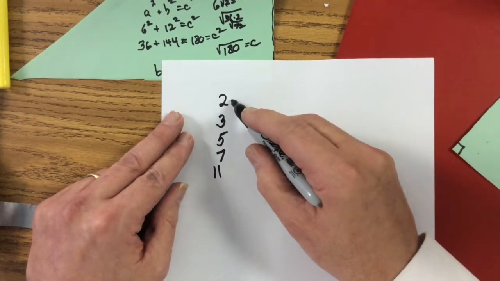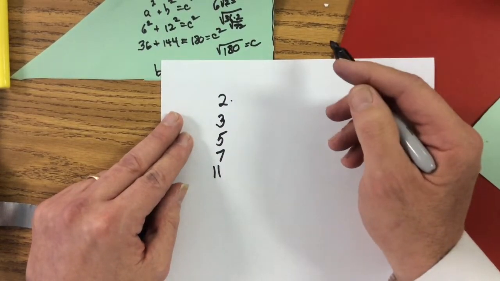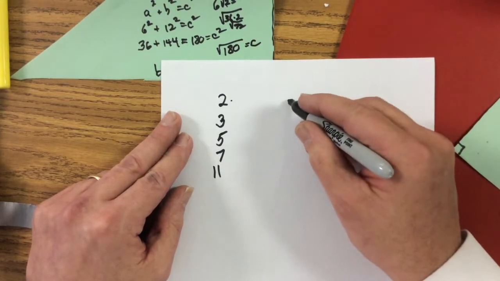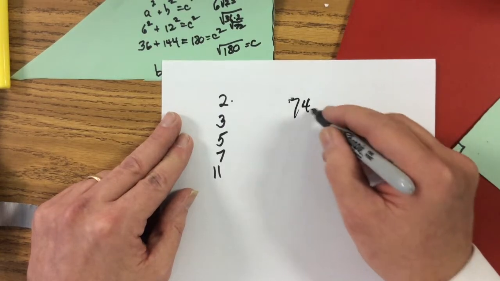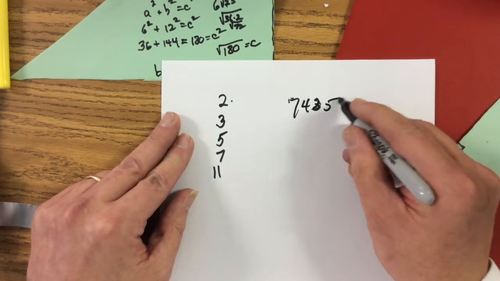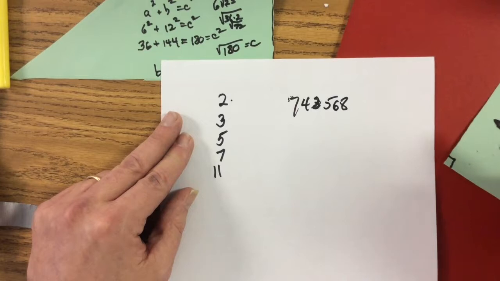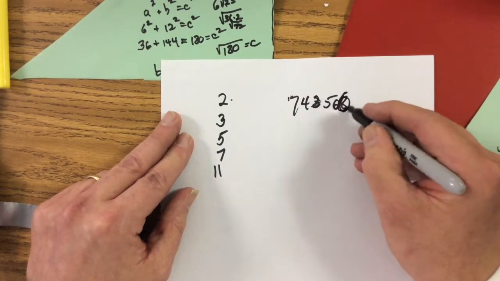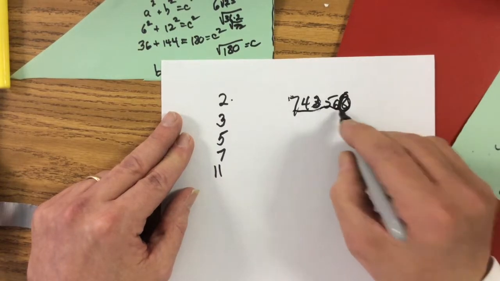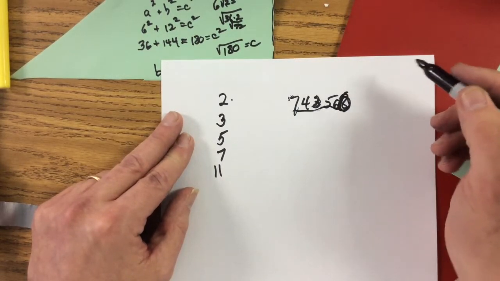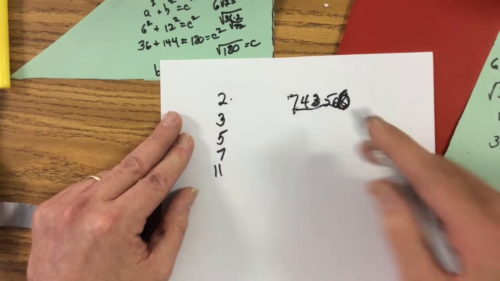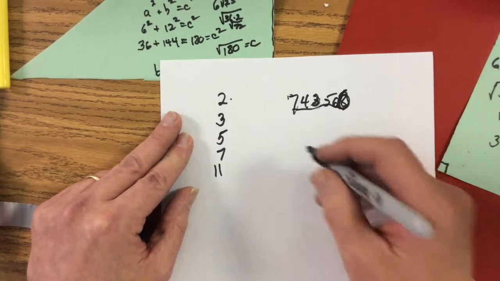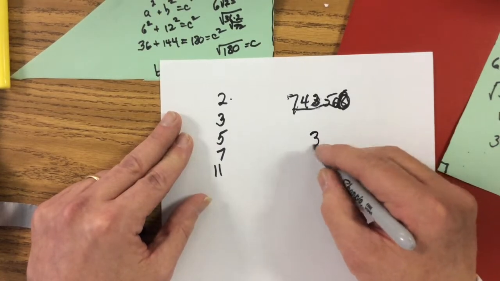Do you know how to tell if a number is divisible by 2? Even number. And how can you tell really quickly? 7, 4, 3, 5, 6, 8. Is that an even number? Yes. How do you know? Right. You look at the last number, and if it's divisible by 2, then the whole number is divisible by 2. Okay, great. Do you know how to tell if a number is divisible by 3? If you add everything together and that's divisible by 3. Right.